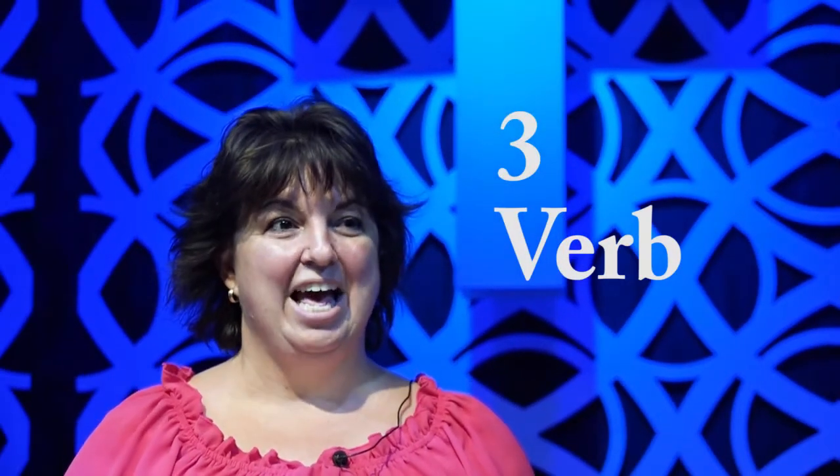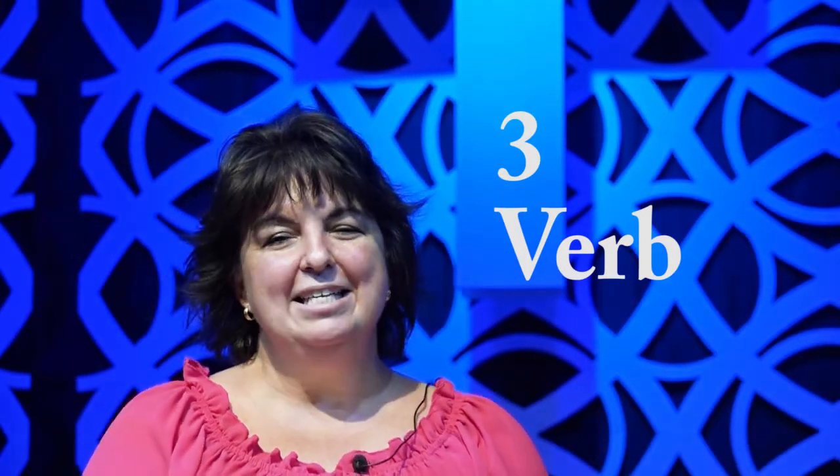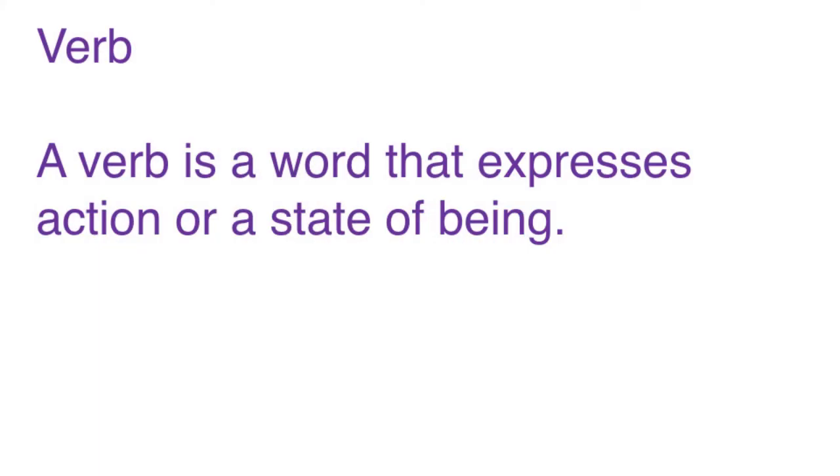Number 3, a verb. The basic definition of a verb is a word that expresses action or state of being. Repeat that back to me. A verb is a word that expresses action or state of being. Say it with me again. A verb is a word that expresses action or state of being.